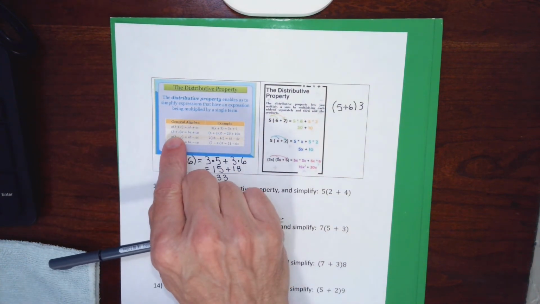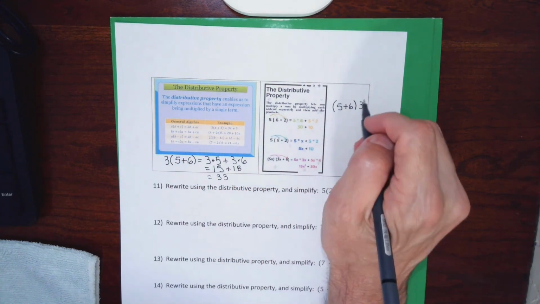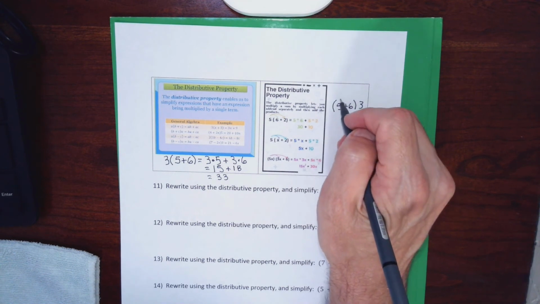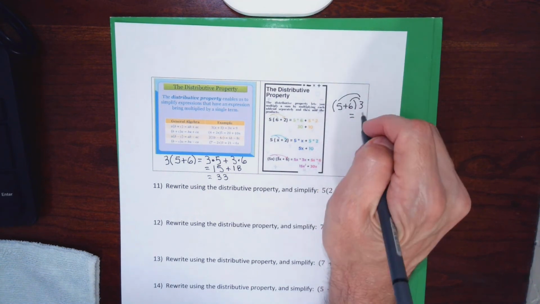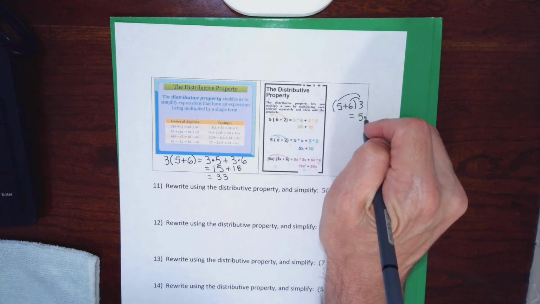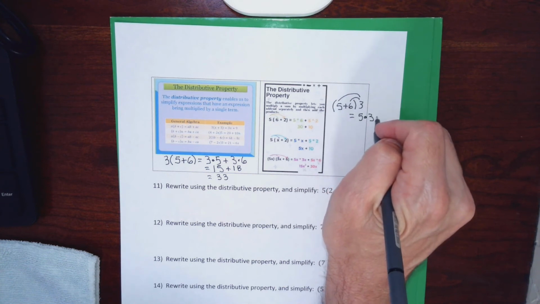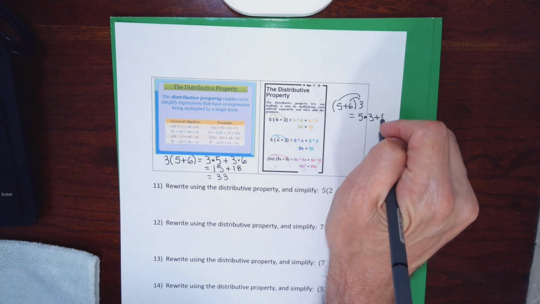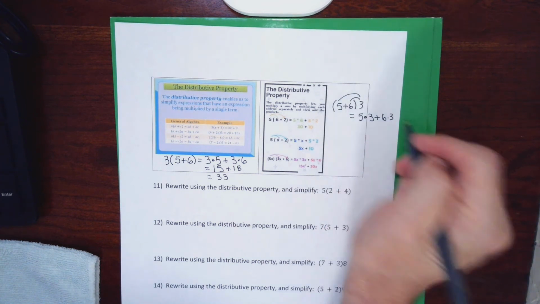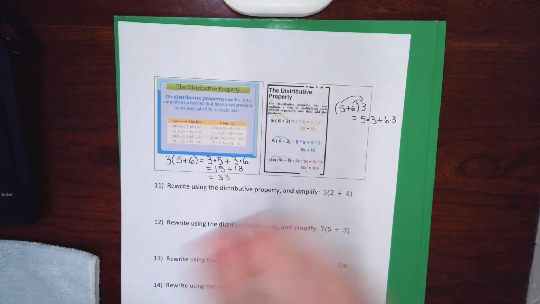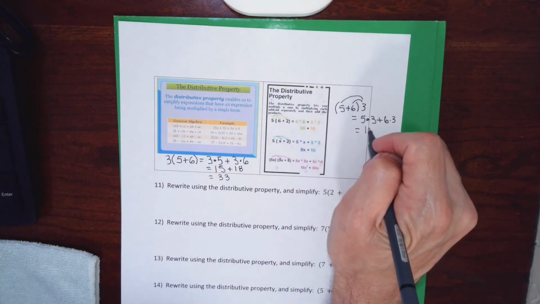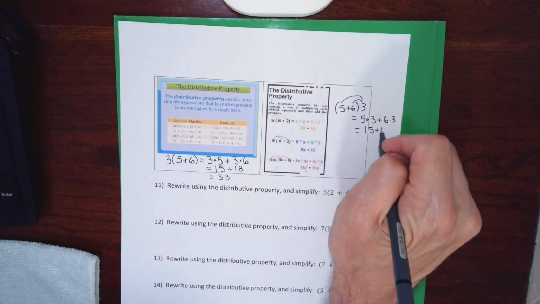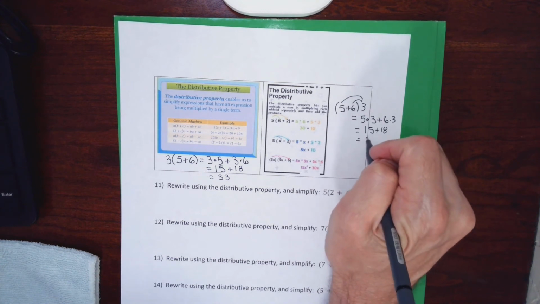And the second version of this says if I have a parentheses with two terms with a plus sign between, I can clear the parentheses by taking each term in the parentheses, distributing it through, leaving the sign between, and multiplying each. So this is going to be 5 times 3 and 6 times 3, which is going to be what, 15 plus 18, and that's 33.